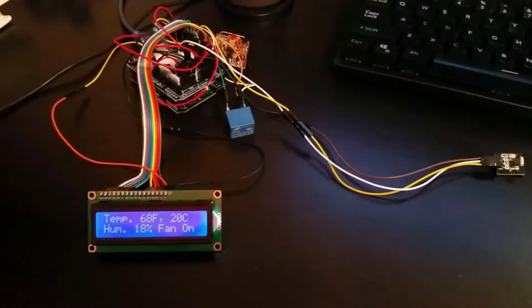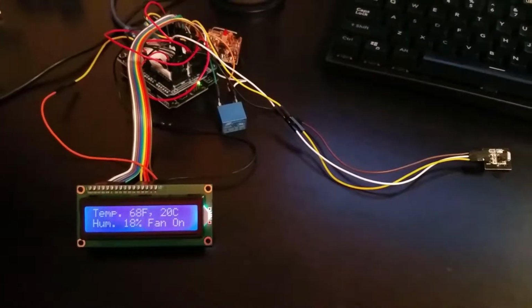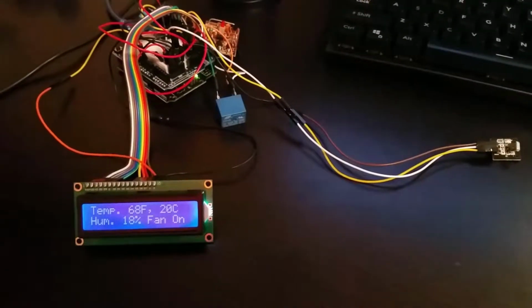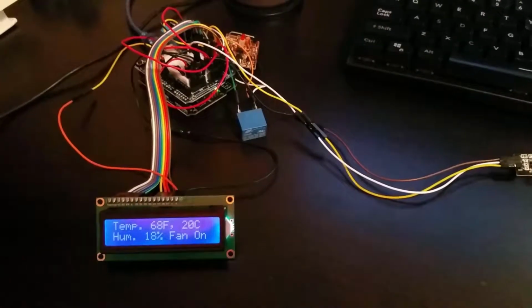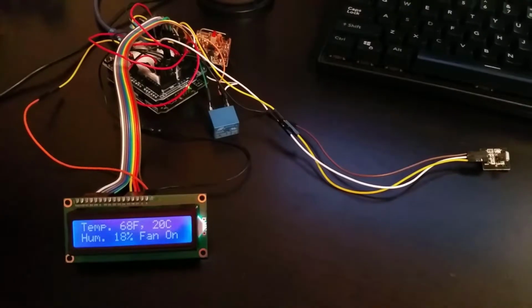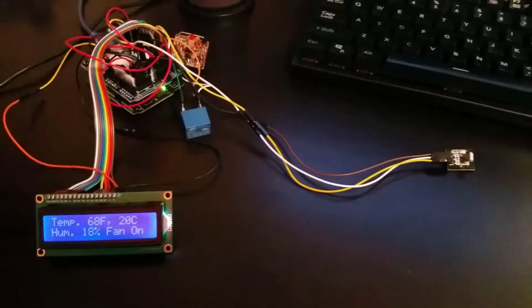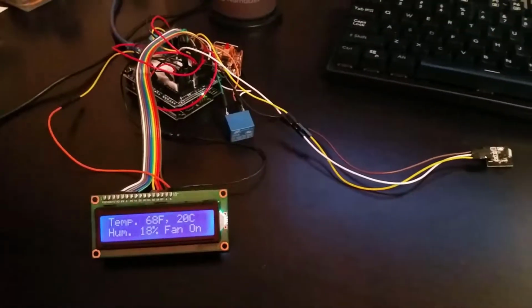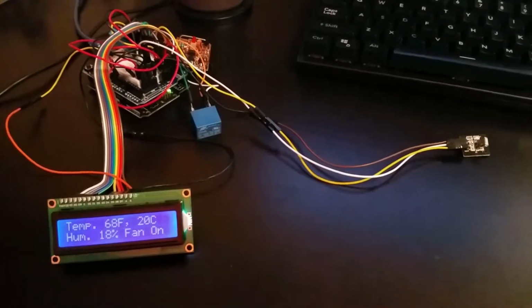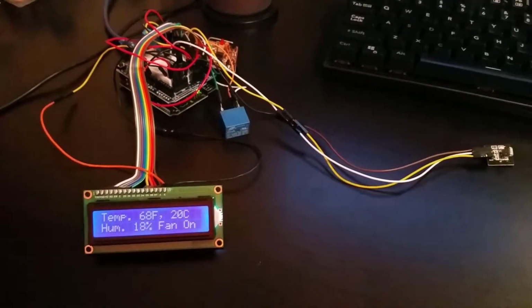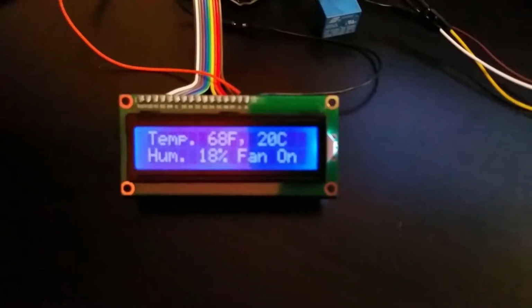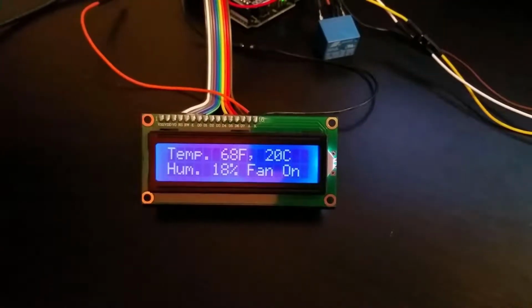For our Aero 320 final project, we created a thermostat system that turns a fan on and off to adjust the temperature in a room to whatever value you set it to. So the overview of how it works is, this is the display. It tells you the current temperature and the humidity and whether or not the fan is on.